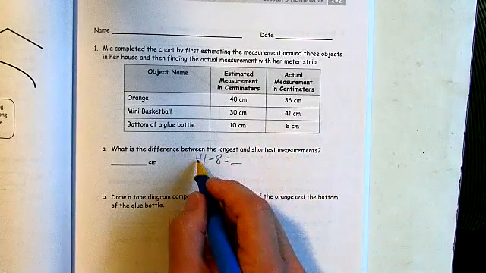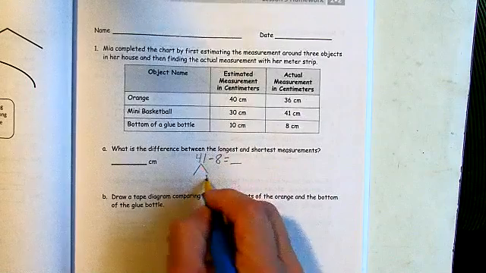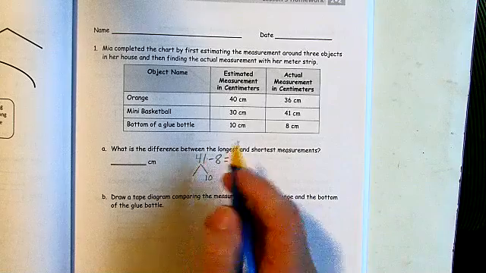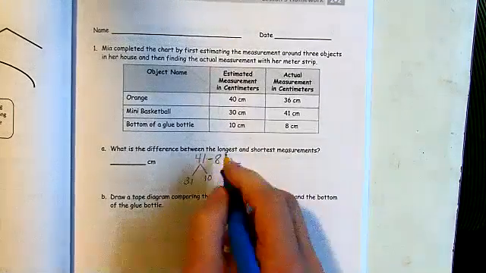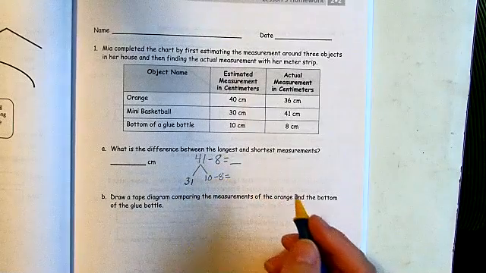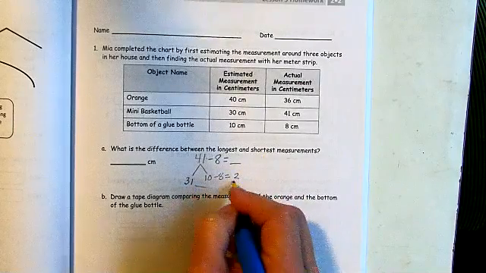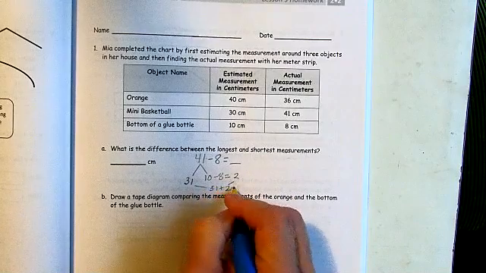So if I take 10 away from 41, I'm going to have 3 10s and 1 left. So that would be 31. 10 minus 8 is 2. And then I put these back together, 31 plus 2.